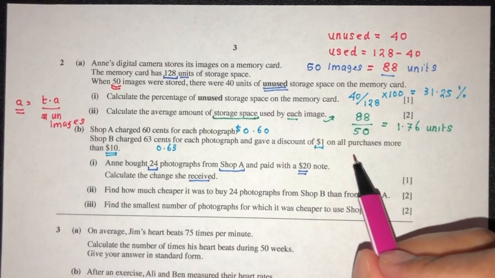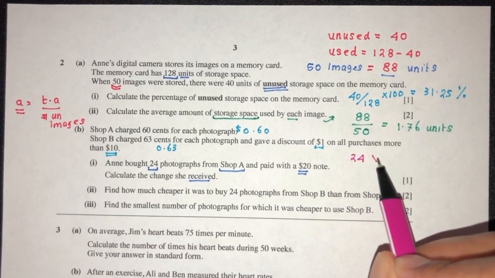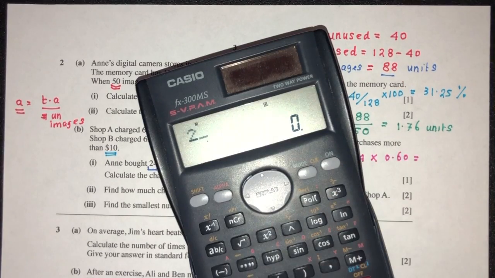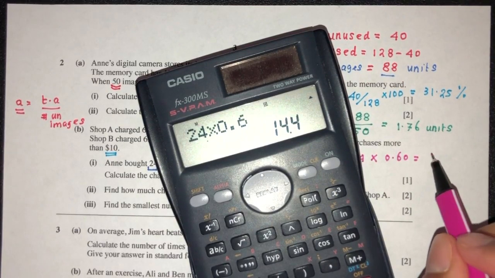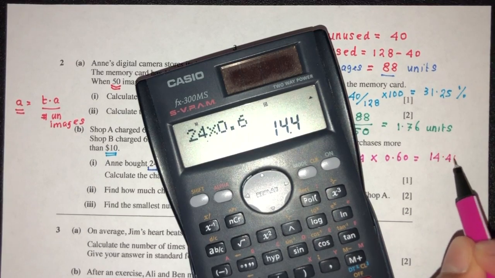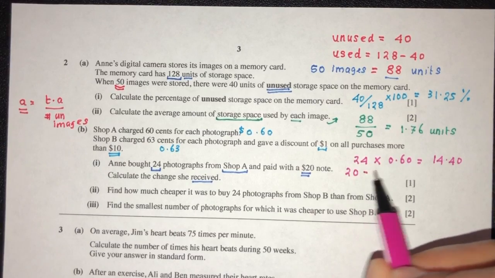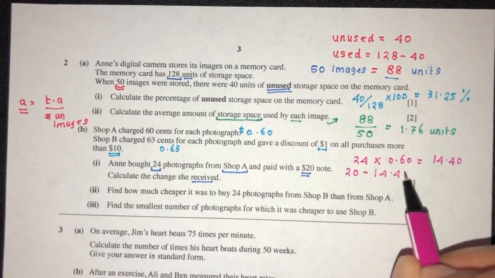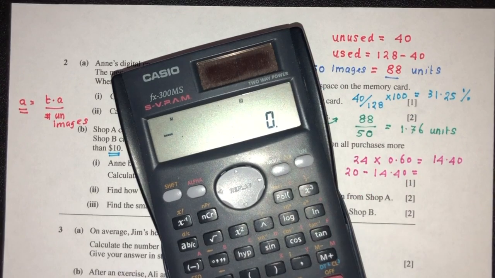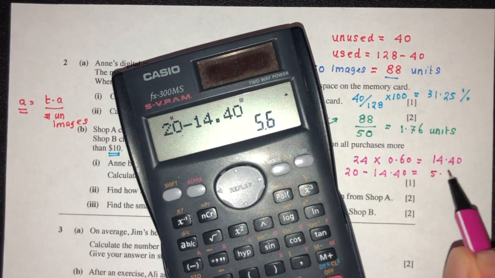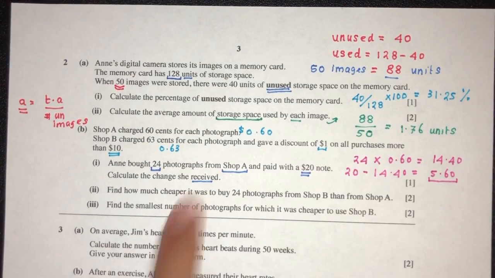So 24 photographs multiplied by the cost of each of them, that will be 24 times 0.6, that will be 14.40. Now, if she pays with a 20, we have to minus the cost to find the amount of remaining change. That will be 5.60. So that will be the amount that she will receive back as change.